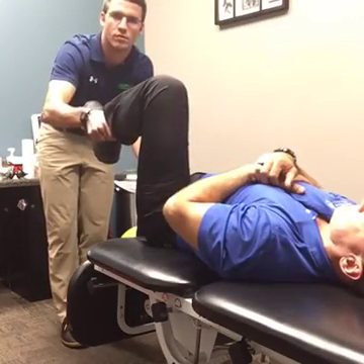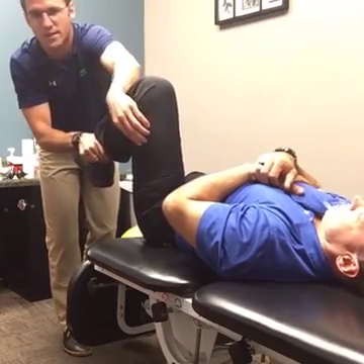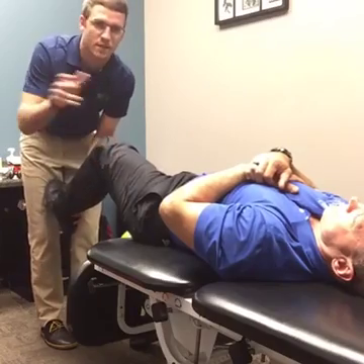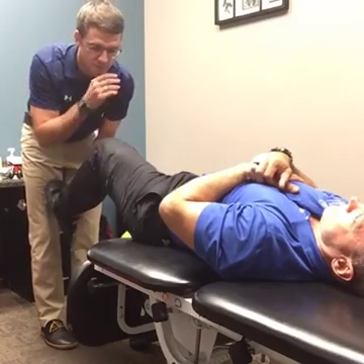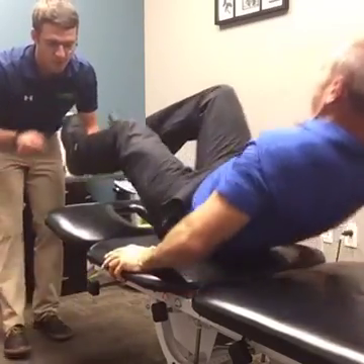Same thing. So assess that. You'll see a lot of times you can even palpate the IT band over here, and you can just feel, you'll be able to feel the tightness. And like I said, with everything that we do here, the assessment is always going to dictate the treatment. All right, so have Corey slide back.